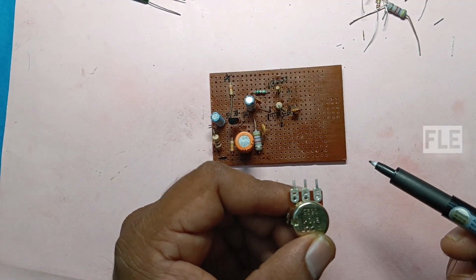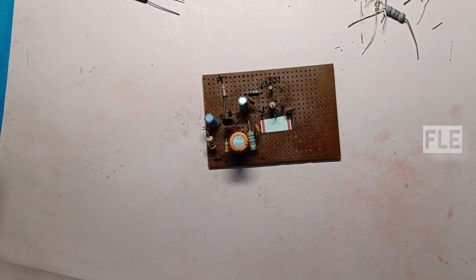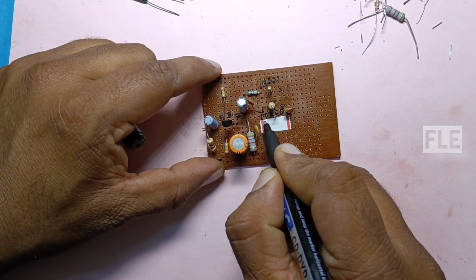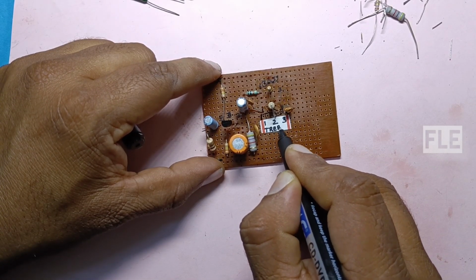There are three connections already. The connections are identified on the PCB, and this is the treble controller, which has three terminals.